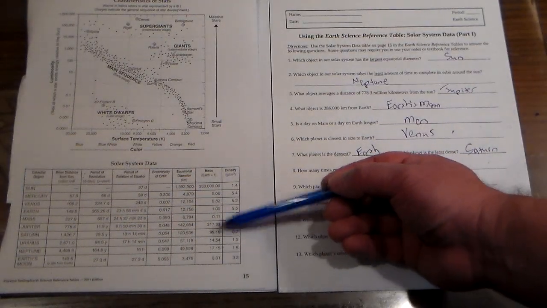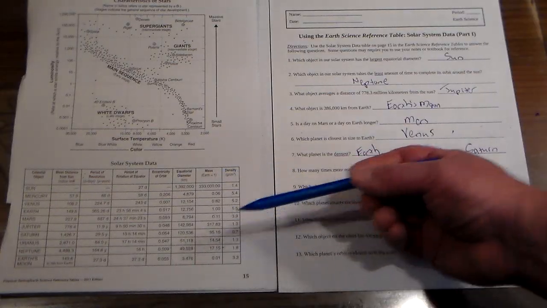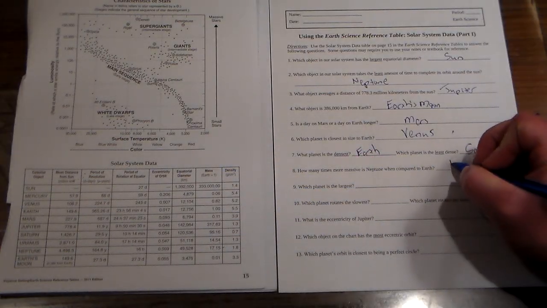Well, 17.15 times 1 is just 17.15. So the planet Neptune is 17.15 times more massive than the Earth. We don't have to do any fancy math or anything like that. Whatever that number is tells us how many times more massive it is.